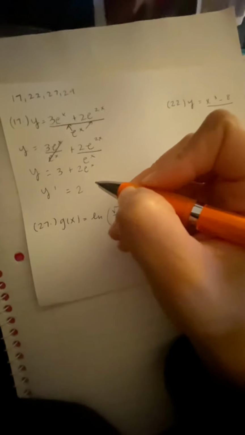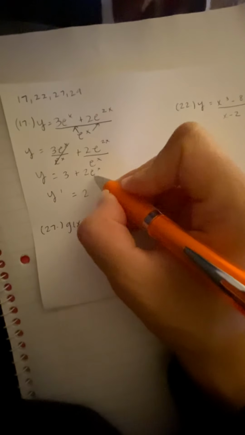So y prime is equal to, well, derivative of any constant is 0. 2, leave it alone. You don't mess with those. And the derivative of e to the x is just e to the x. So that is my answer.